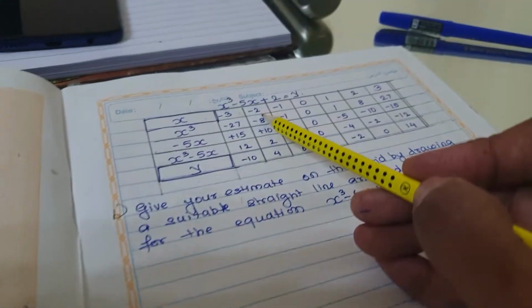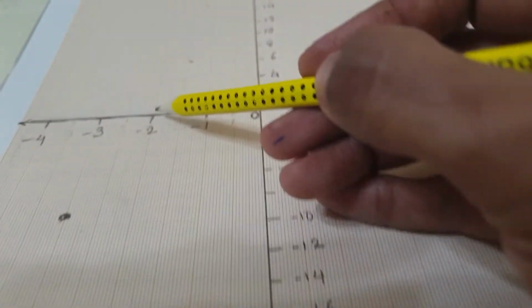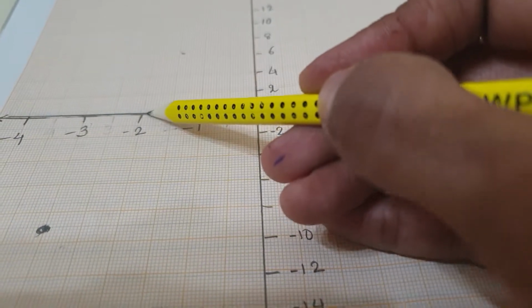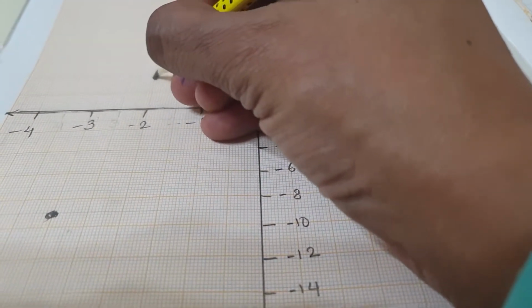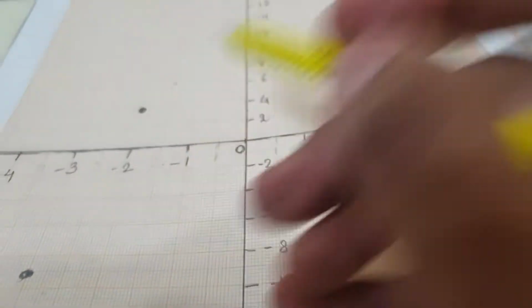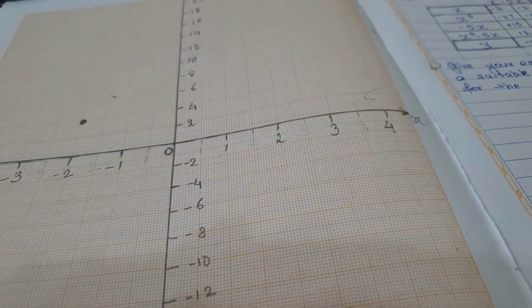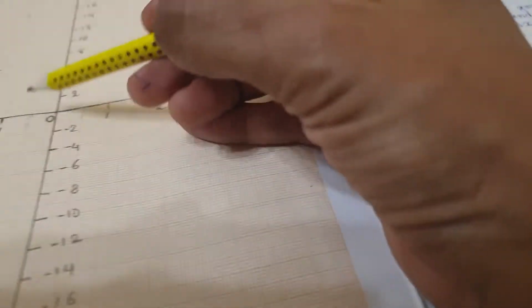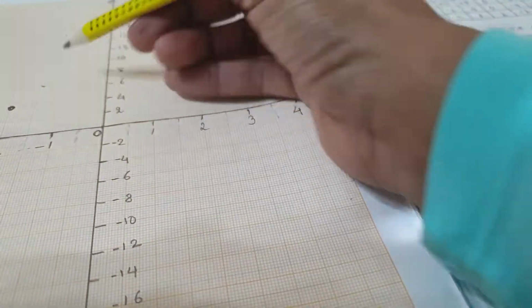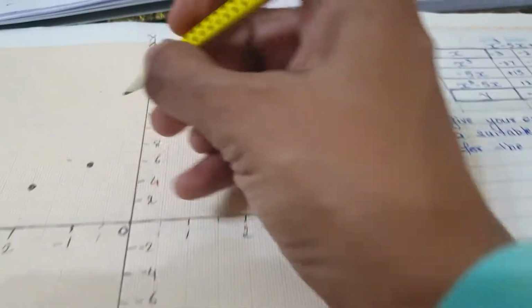Now if x is minus 2, y is 4, so that is something here. Then if x is minus 1, y is 6, so we have it here.